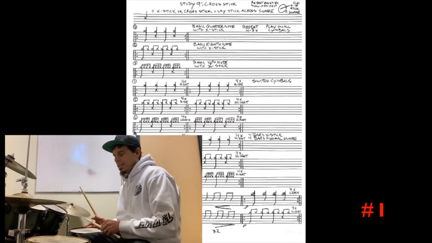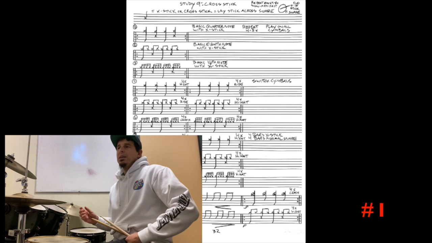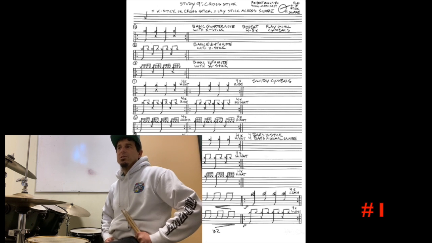So let's go ahead and put it in action. For number 1, we're going to do a basic quarter note beat, but instead of normal snare, we're going to put our cross stick on our snare.